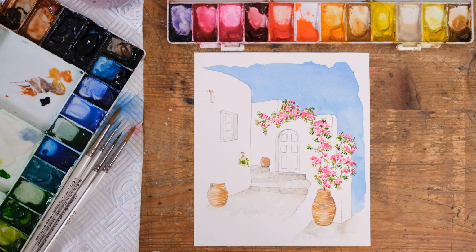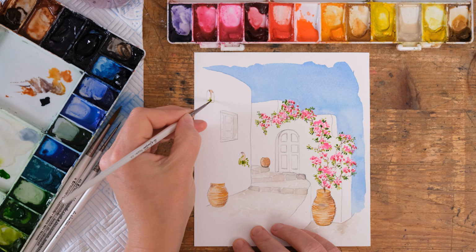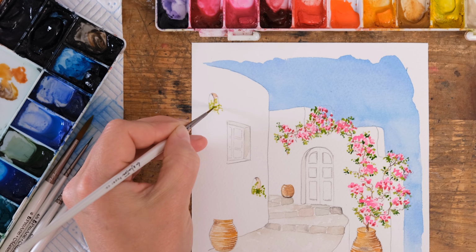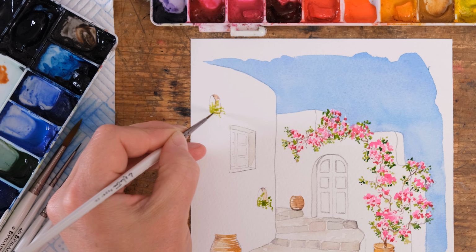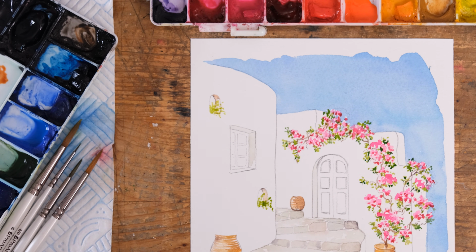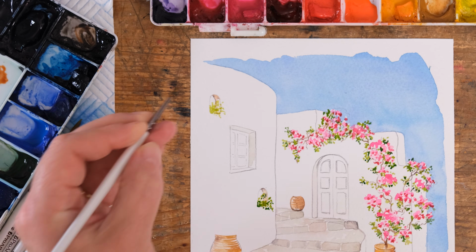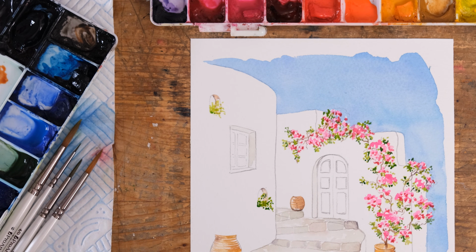I'm now continuing on with the green and just doing a few of these shrubs that are growing out of the windows here, just with the green gold, and then I can add a few low lights with that sap green. Wait for that to dry a little bit.